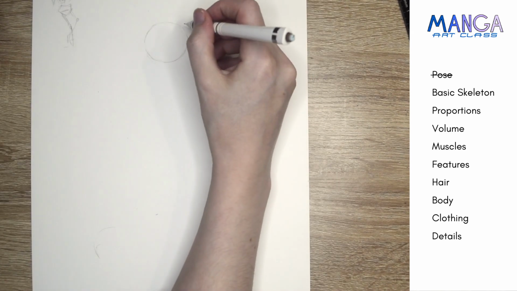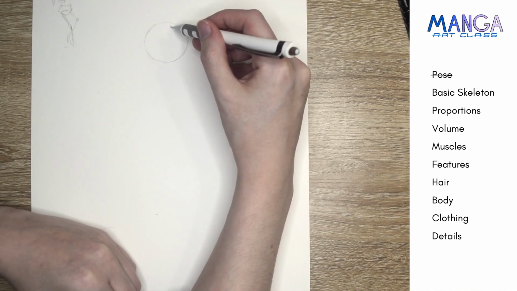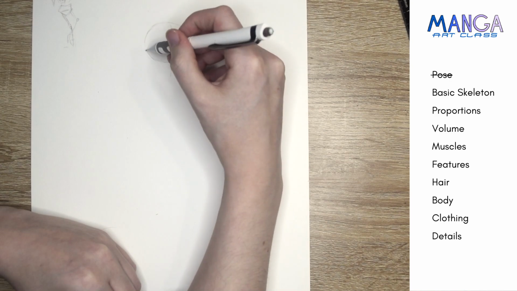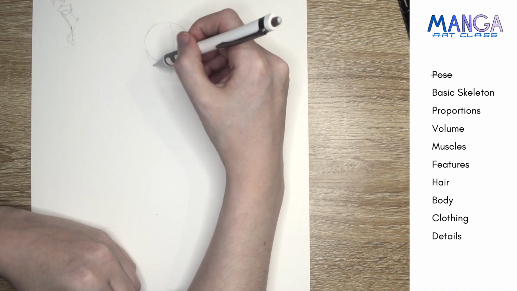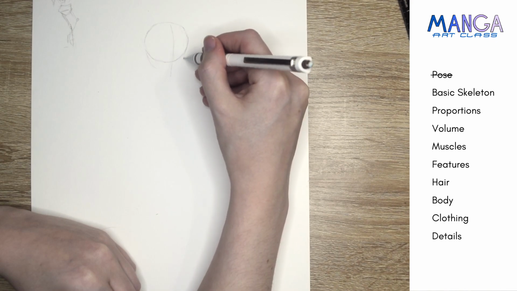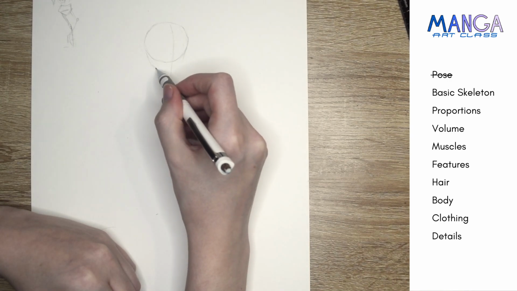So on the top left you see I have the basic pose, a little mini skeleton just to work off of. That's a convenient way to go about it. So we're going to start with our face here. And if you want to learn about how to make faces, it's in the Manga Art Class Faces video. I'm going to say it a few times.